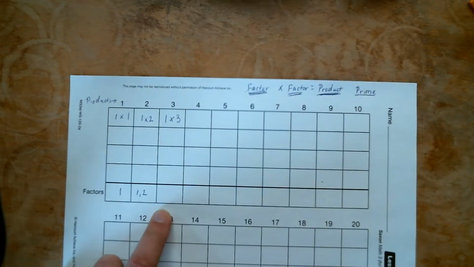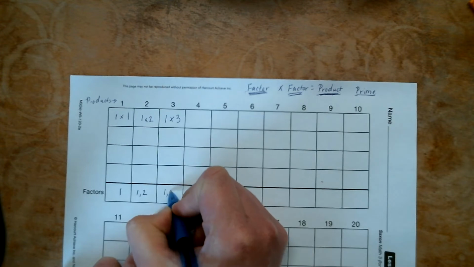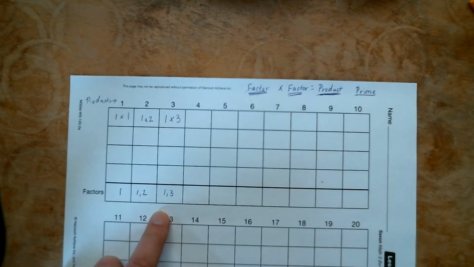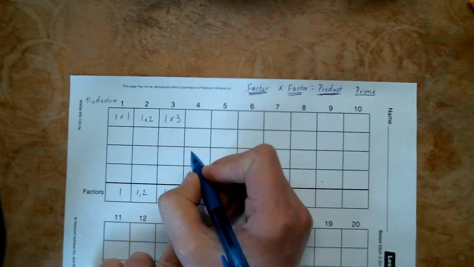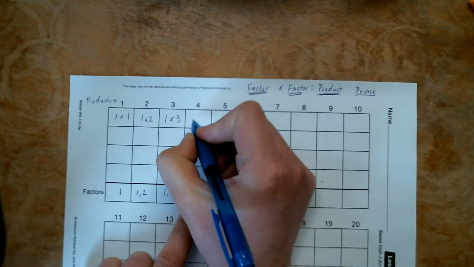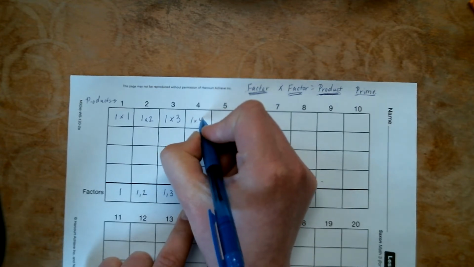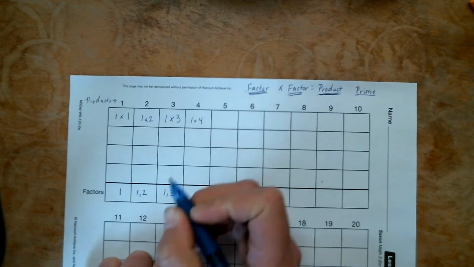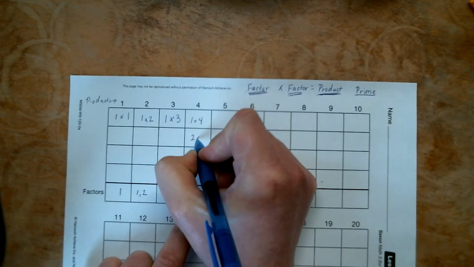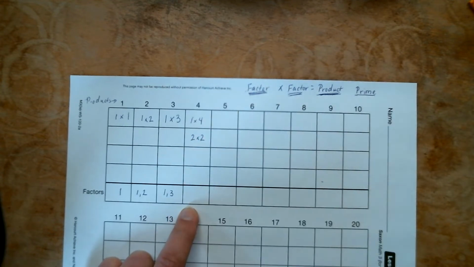1 times 3. So we have 1 and 3. Okay? Here's where it's going to get interesting. We have 1 times 4, and what else can make 4? 2 times 2.